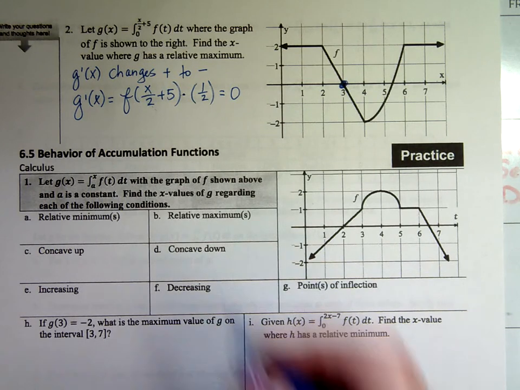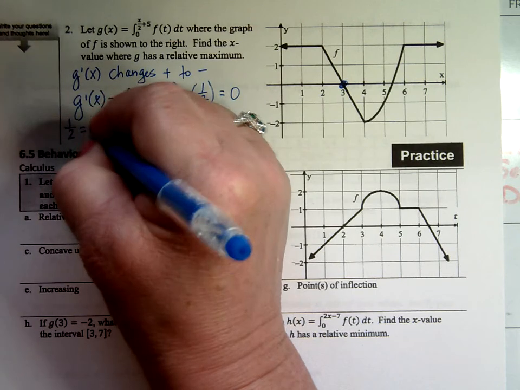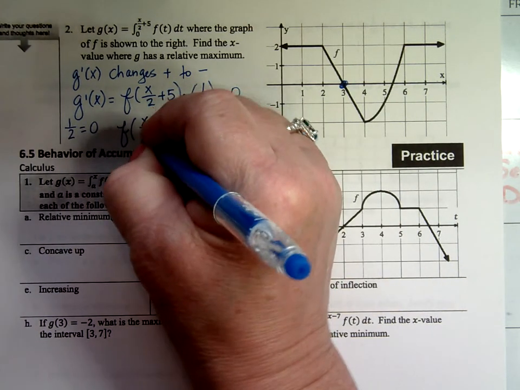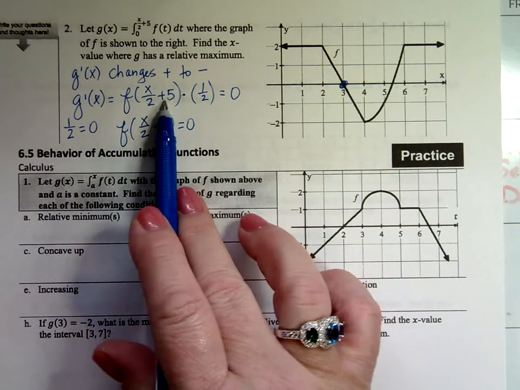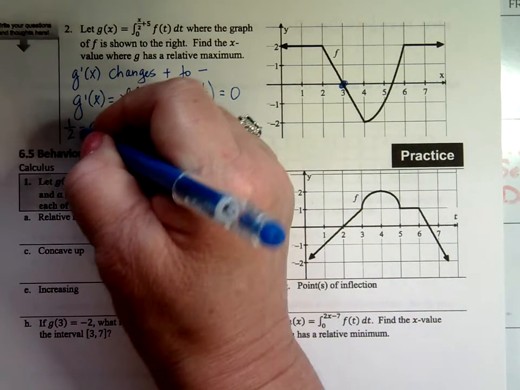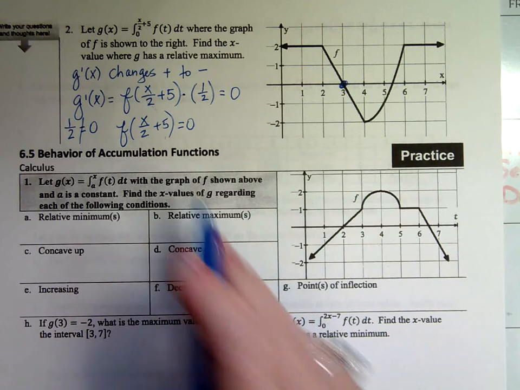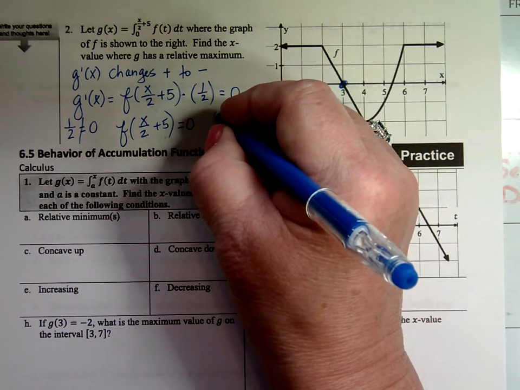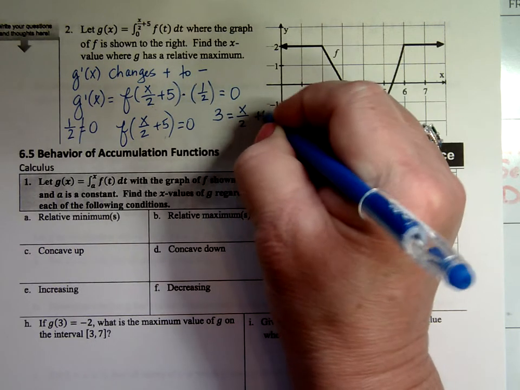Which means that either 1/2 has to equal 0, and I'll come back to that in a second, or f of x over 2 plus 5 has to equal 0. In order for these two to multiply together to equal 0, one of them has to be 0. Well, 1/2 can't be 0. And I know that this thing equals 0 at 3. So my next statement is that 3 is where I have that x over 2 plus 5 maximum value.